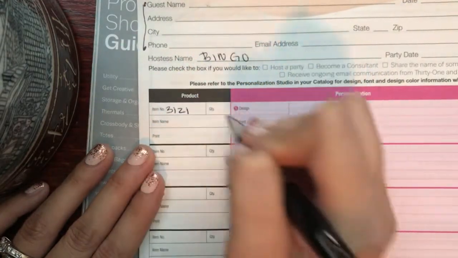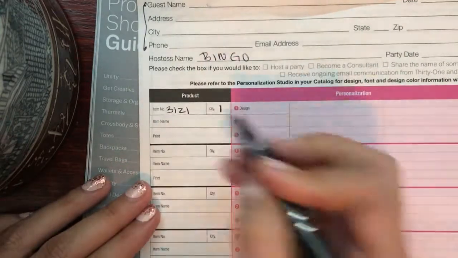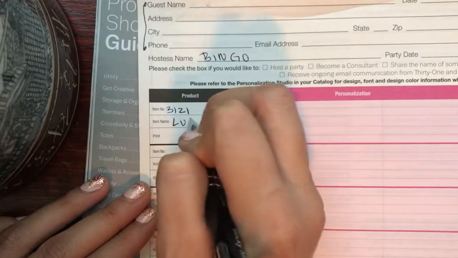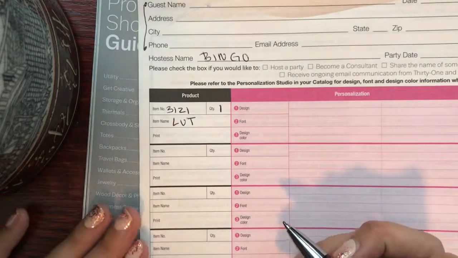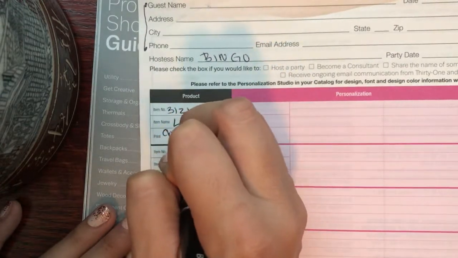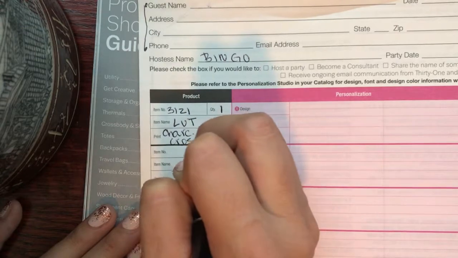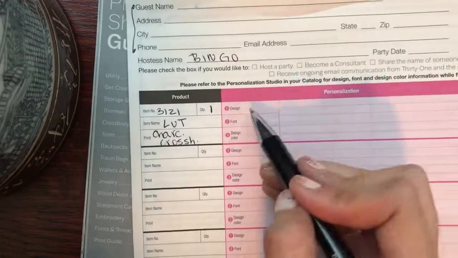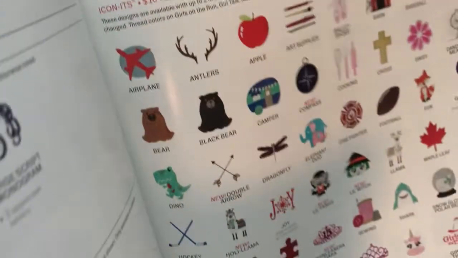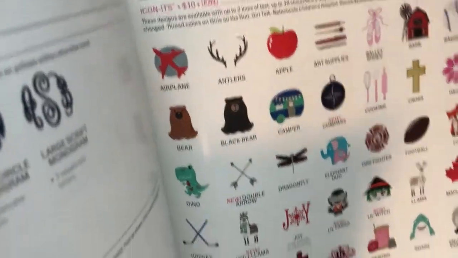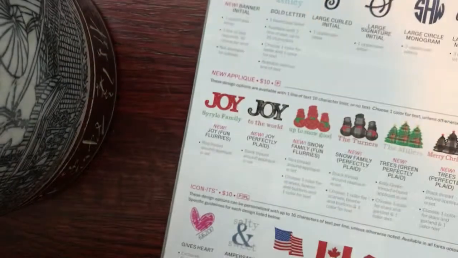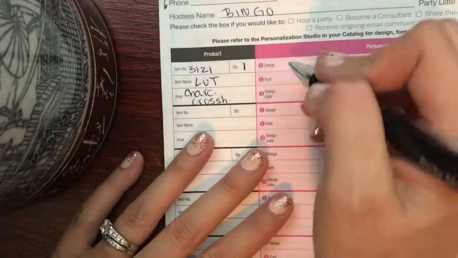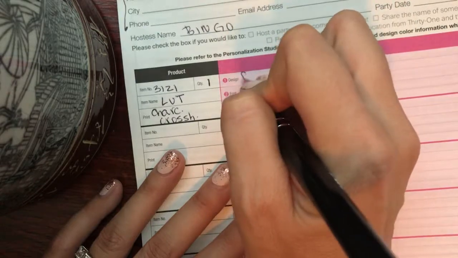So I'm just putting it right here. The quantity is 1. The item, this is the large utility tote, so I'm just going to abbreviate that to LUT. And then the print, let's say she picks charcoal crosshatch. Now this section over here comes with personalization. Now let's say she wants to do a football icon. So she's coming over here and taking a look at all of our different font options and our icons, so she sees the football. So let's just say right here, the design is going to be the football.